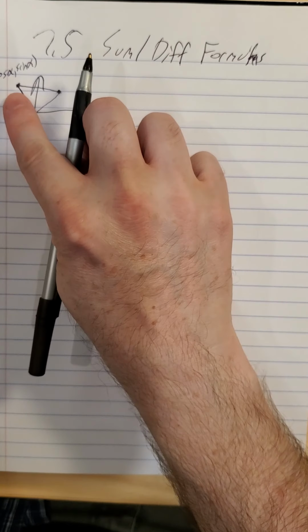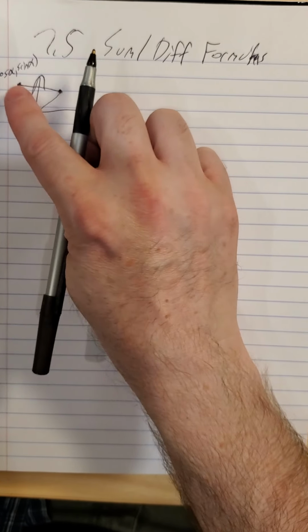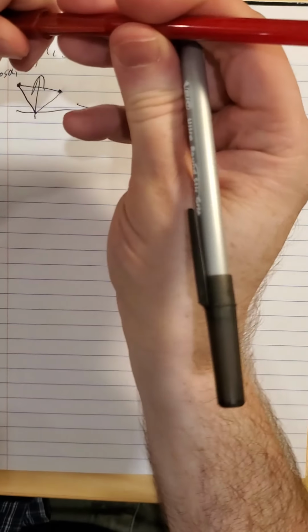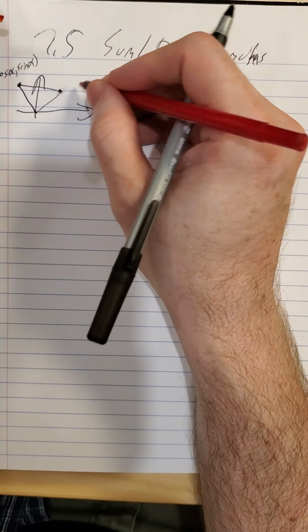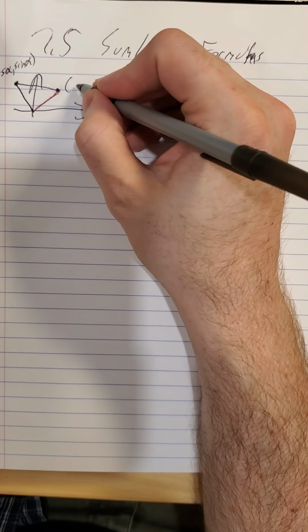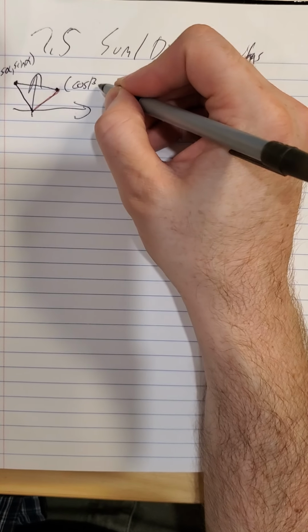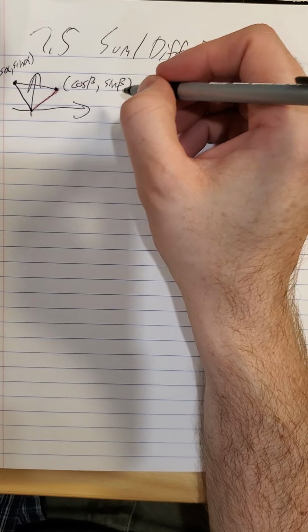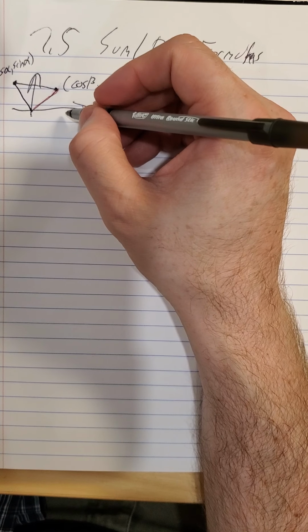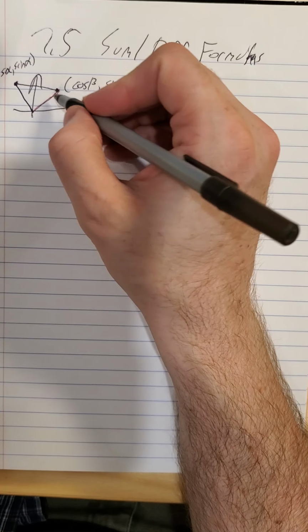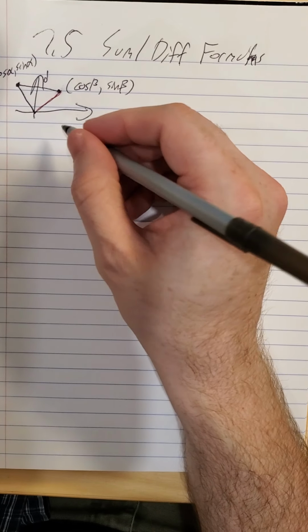So we'll consider this first angle alpha, making the ordered pair here cosine alpha, sine alpha. And we'll make a second angle there. This is angle B, beta, making this location cosine beta, sine beta. And if we stay on the unit circle, we want to find this distance.